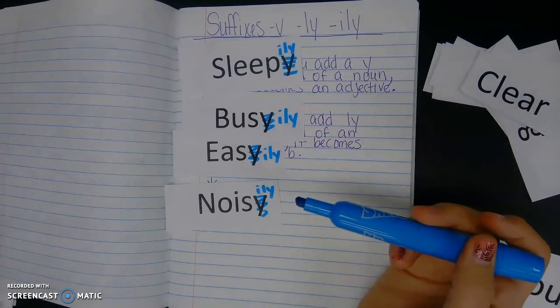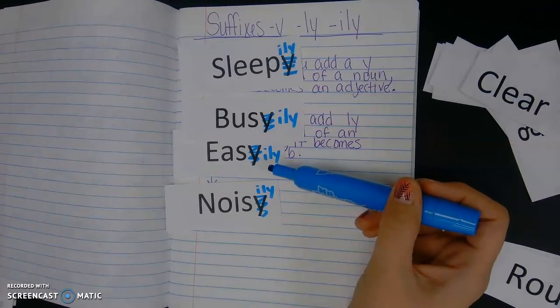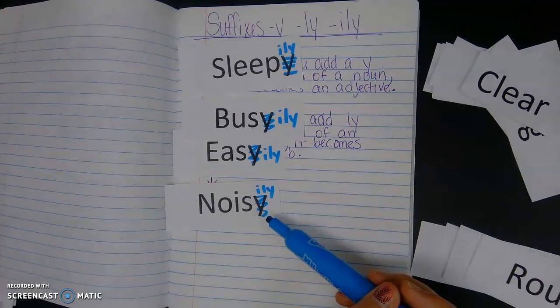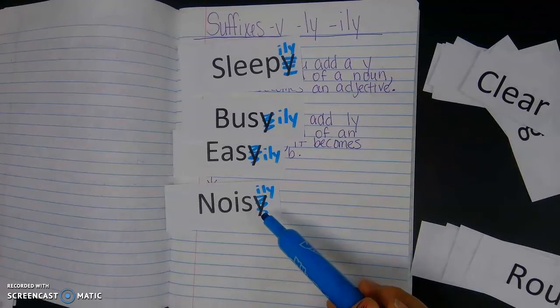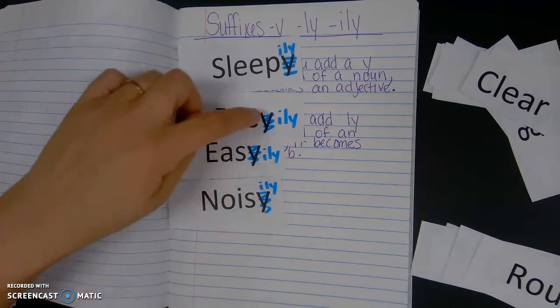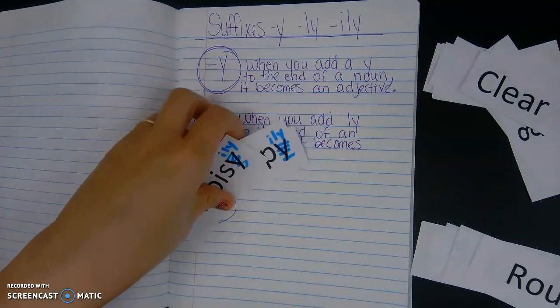The student completed their test easily. How did they complete their test? Easily. The car went down the road noisily. How did the car go down the road? Noisily. It's telling the action. You're describing how they went down the road. So adverbs describe the verbs. When your adjective has a Y, you have to take it off and then add the ILY.